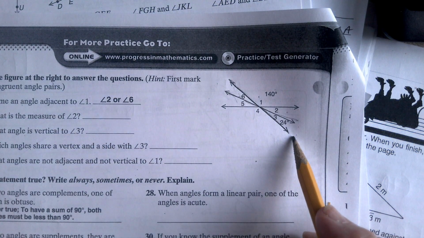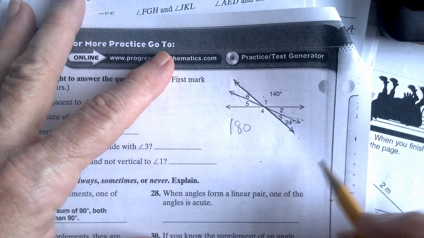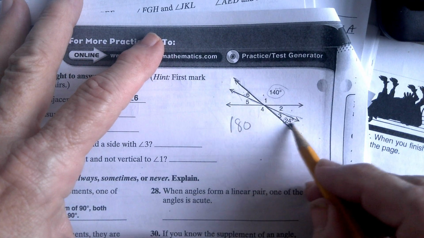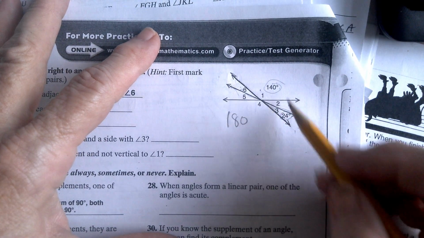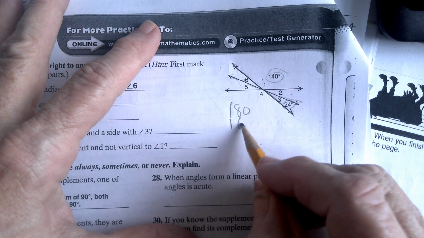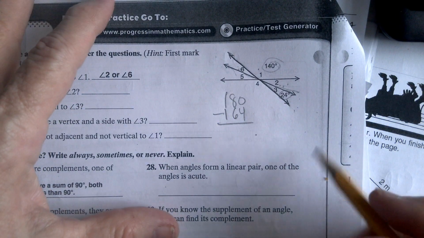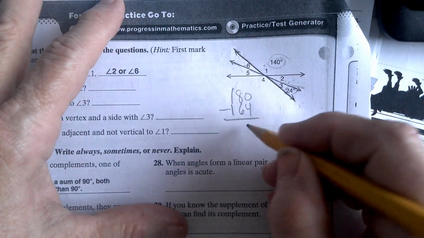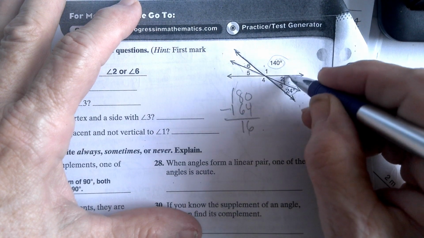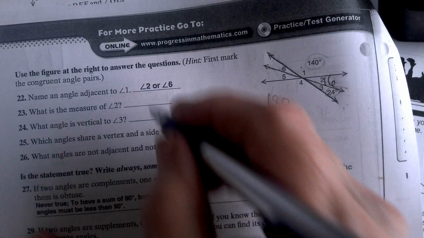So a straight line is always how many degrees? 180. Well, let's see how many of them we know. Don't we know the 140? Yeah. And do we know this one's 24? So guess what I should do with those 2? Add those up. That is 164. And then how do I find the missing one? Subtract it. 16. So this one here is 16 degrees, such that if I went back and added those, it would be 180.